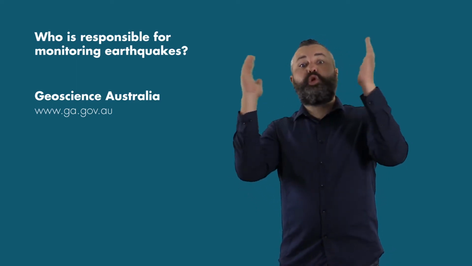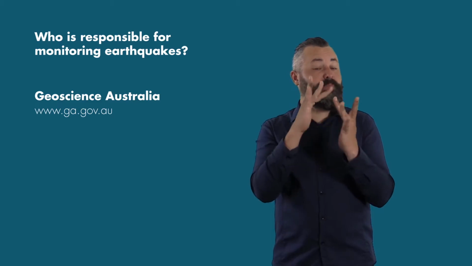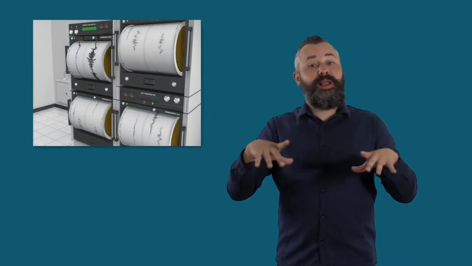Earthquakes that occur anywhere in the world with a magnitude of 6 or greater are also catalogued and published on the Geoscience Australia website. Geoscience Australia operates the Australian National Seismic Network, which monitors seismic data from over 60 stations in Australia.